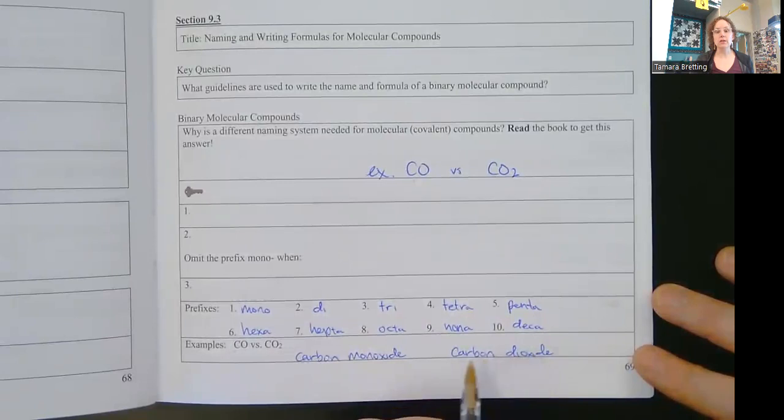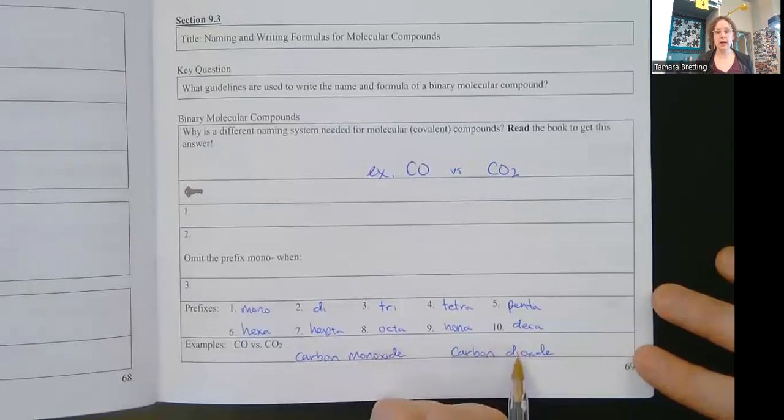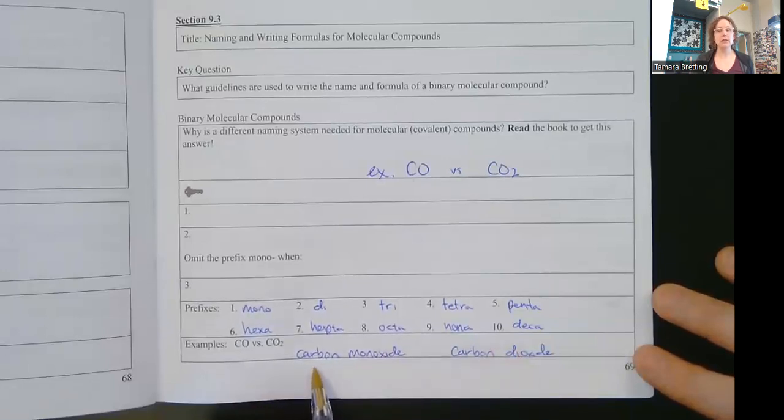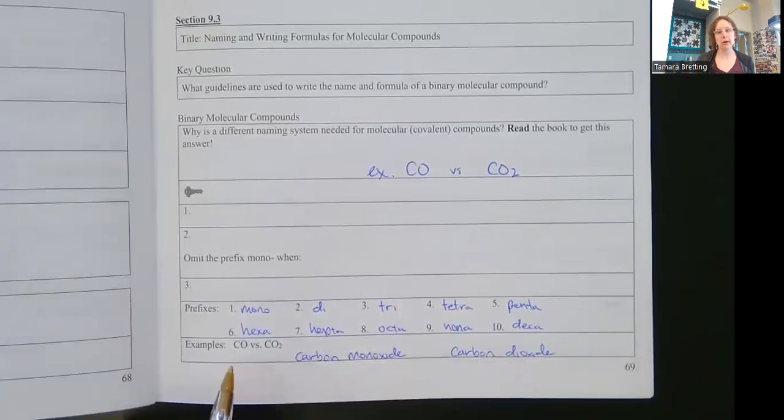Please also note our second element will still end in "ide," and it always has a prefix: monoxide versus dioxide. The first element will have a prefix if it's more than one, but it won't have a prefix if it's only one. So make sure you remember that. We don't ever start a name with mono, but the second element will always have that prefix.